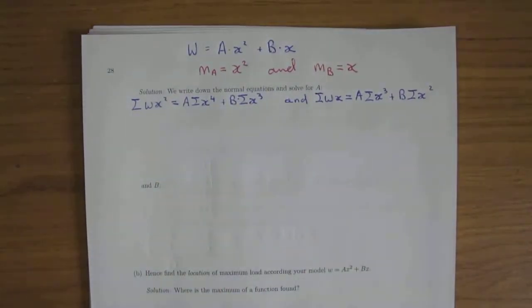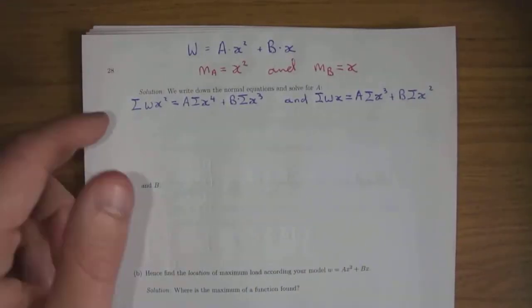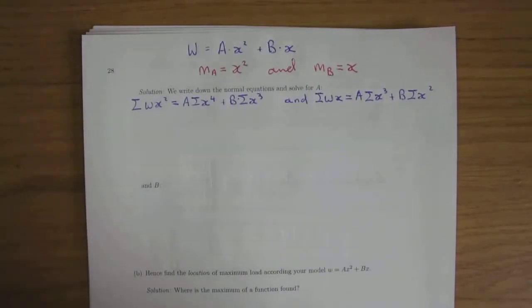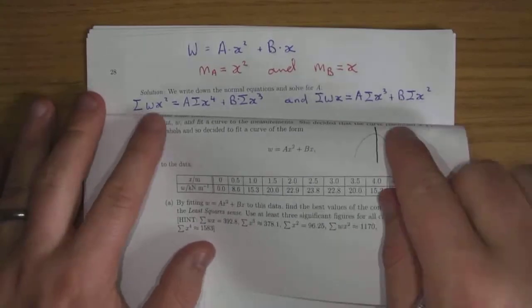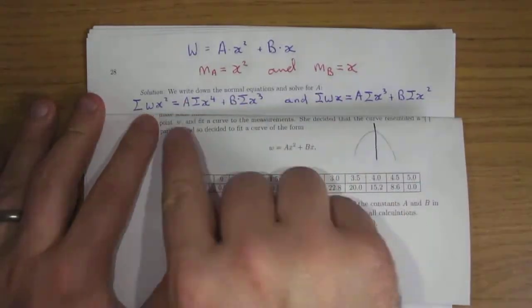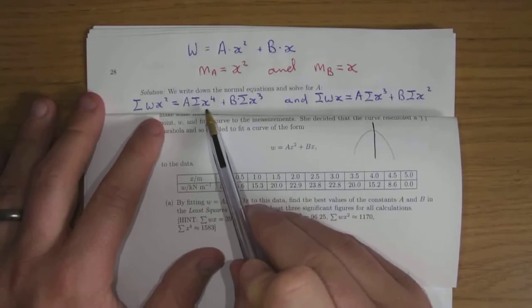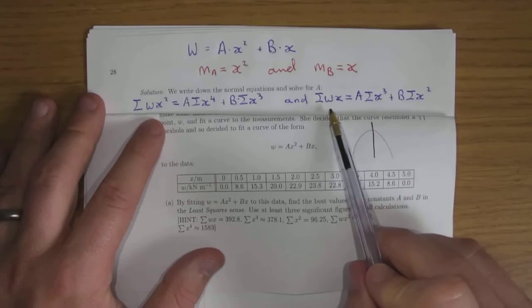Now typically what you'd have to do here is make a table. If we look at the data that we have, we've only got x's and w's, but we need to find w by x squared and add them up. Also x to the 4, also x cubed, also x squared, and also wx.